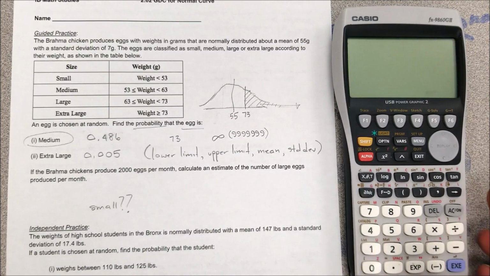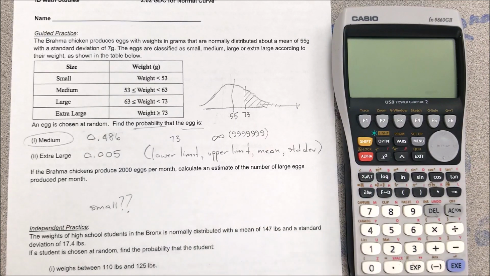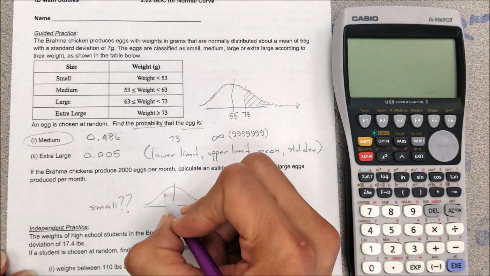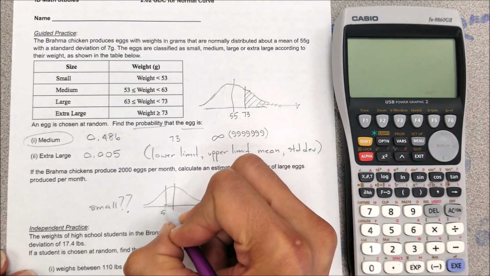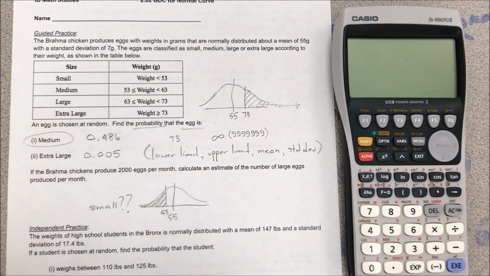All right. So now let's talk about how to do the same exact thing on the Casio calculator. For the Casio calculator, let's figure out what the probability is that my egg is small. Okay, so we need a picture. Small eggs have a weight less than 53. So 53 on my graph would be here, and I'm talking about this part of the graph. I shade the part of the graph that I'm targeting. Now we need our 4 values for this particular target.